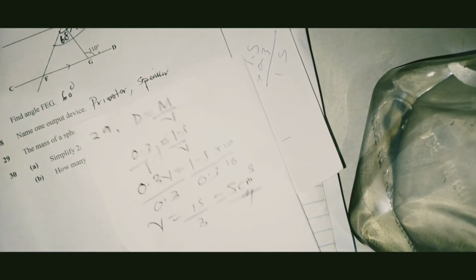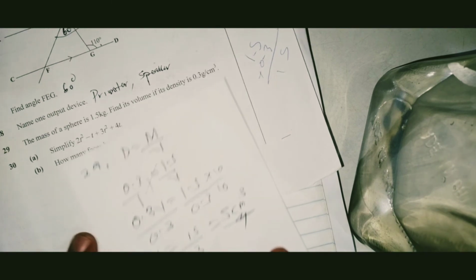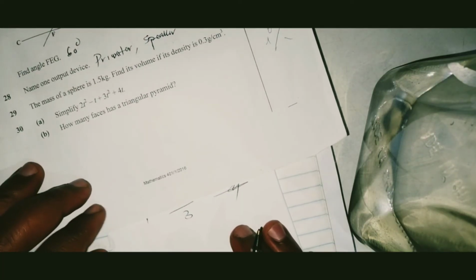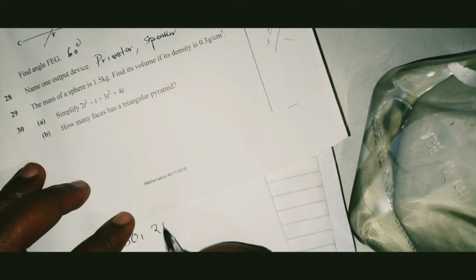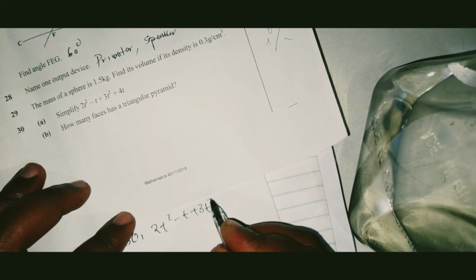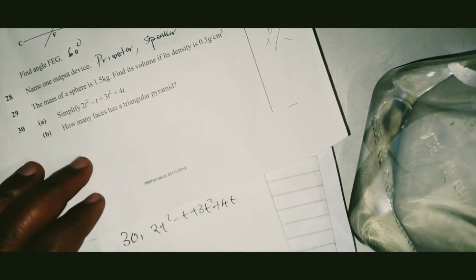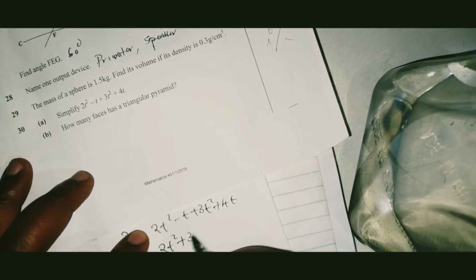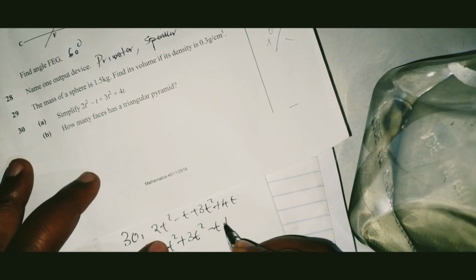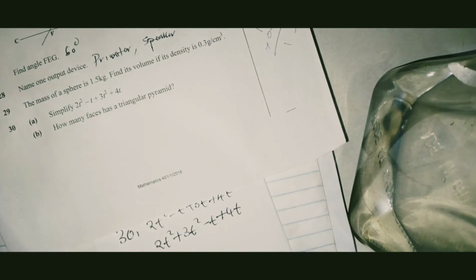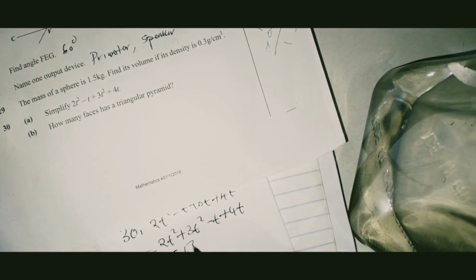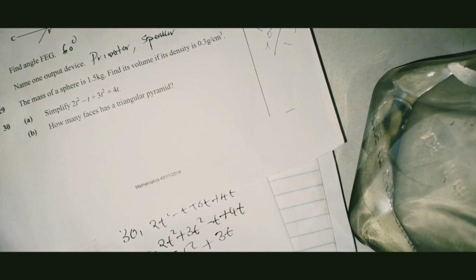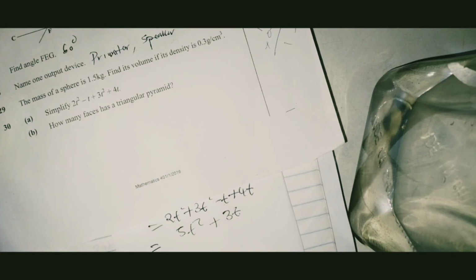30. Simplify 2t squared minus t plus 3t squared plus 4t. Here you can group the like terms. 2t squared plus 3t squared minus t plus 4t. So when you add, you get 5t squared, and negative t plus 4t is plus 3t. That's our answer, 5t squared plus 3t.